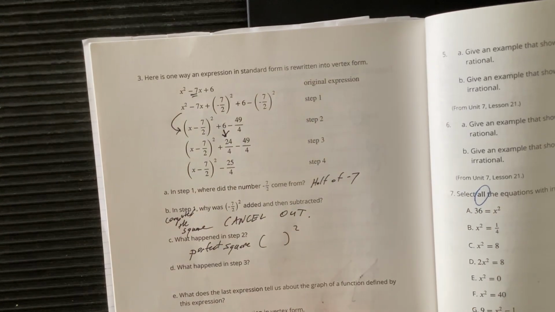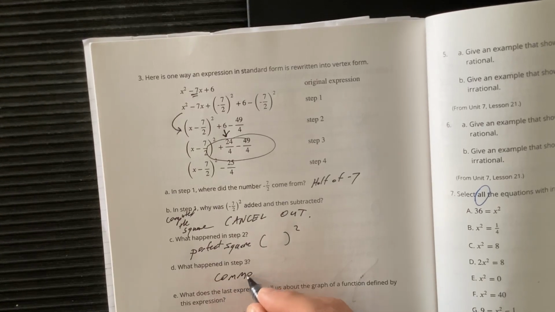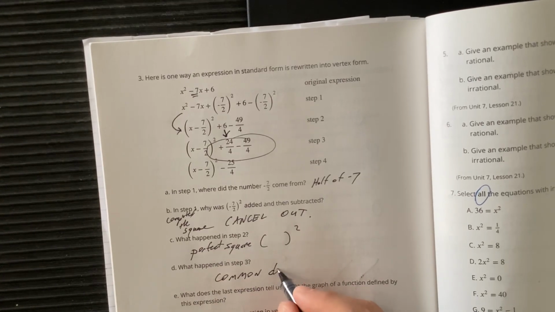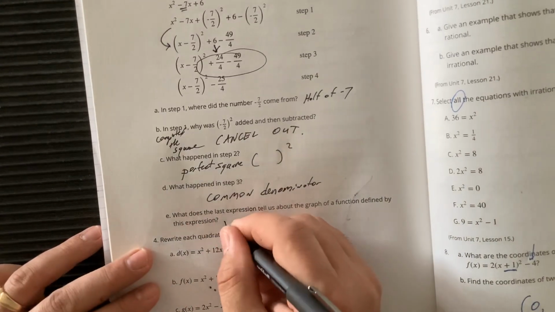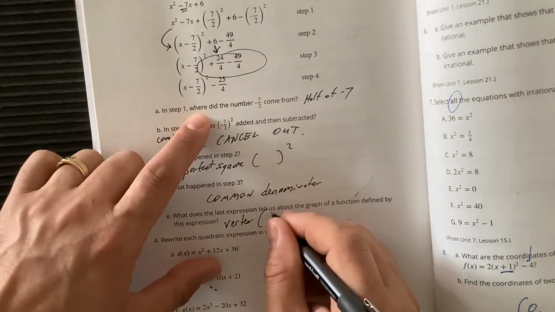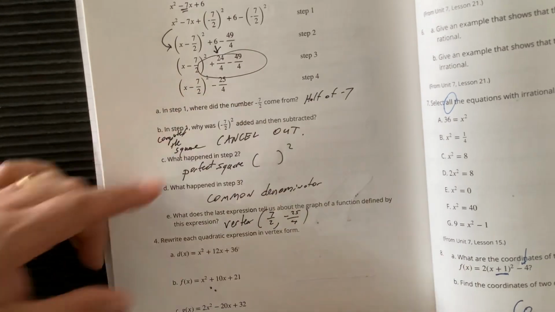That's the question. They got a common denominator there, so they could combine these things. So that's all they did, is they got 6 into a common denominator. What's the last one tell us? Well, it tells us the vertex. It's at 3.5, -25/4.